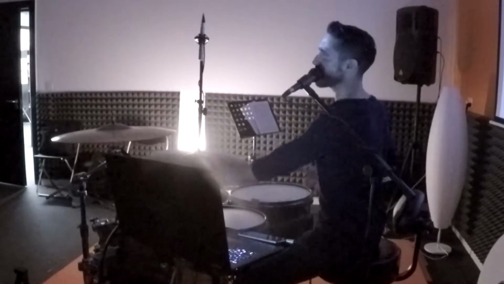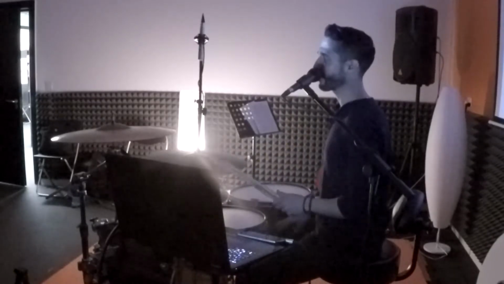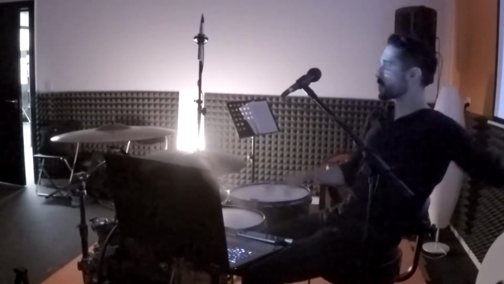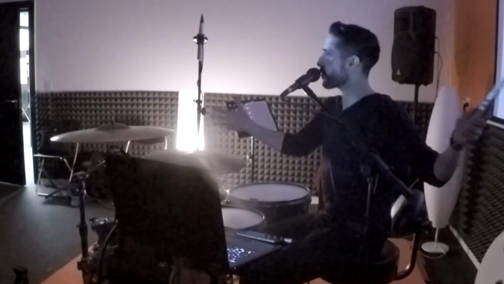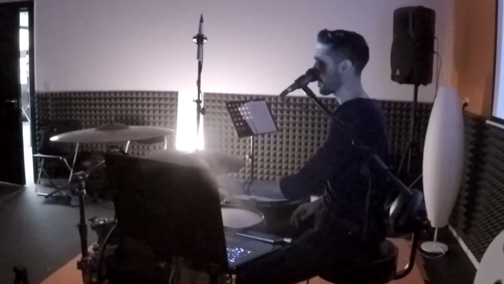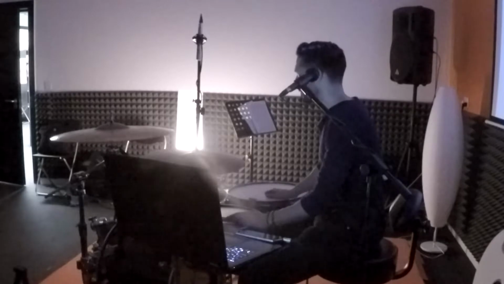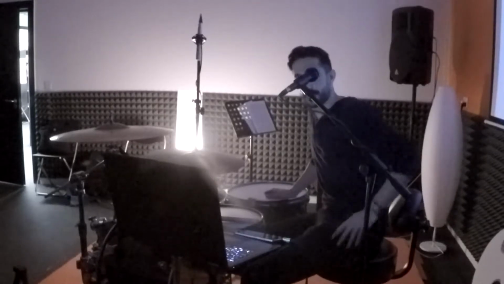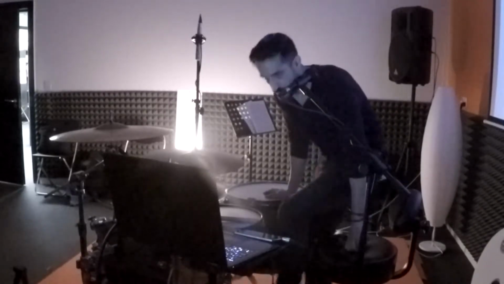The last two notes are supposed to be medium tom. We'll just use the high tom again. Those two notes are supposed to be on the medium tom. We don't have one, so. Okay? So give that a go.